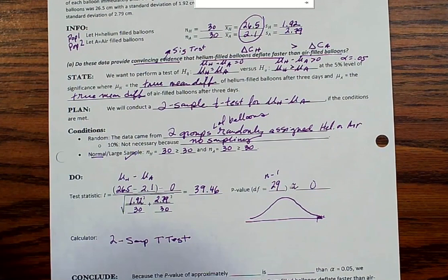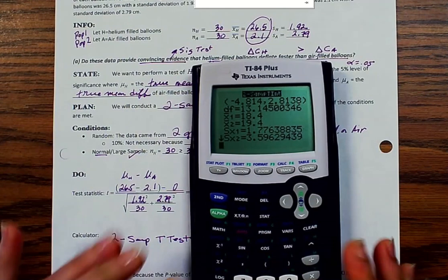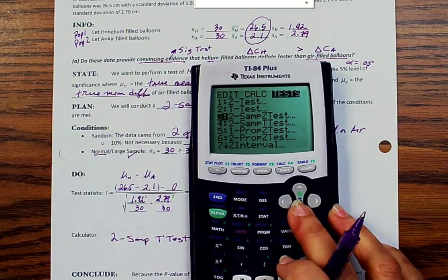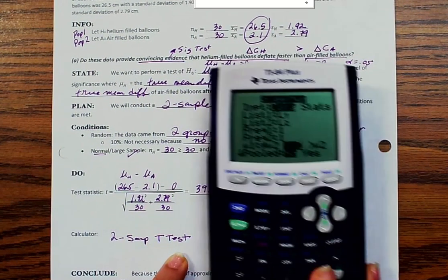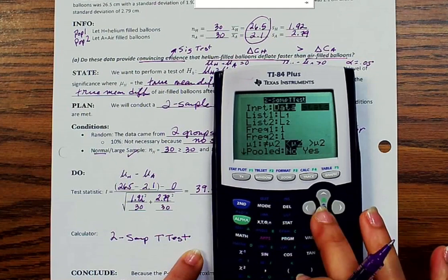And let's do that. So pull out our calculator. We're going to go into stat test. And this time we're looking for a 2-sample t-test. In this we can put in data or we can put in stats. In this case we have statistics.